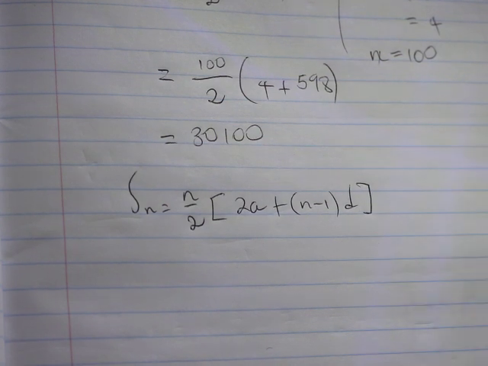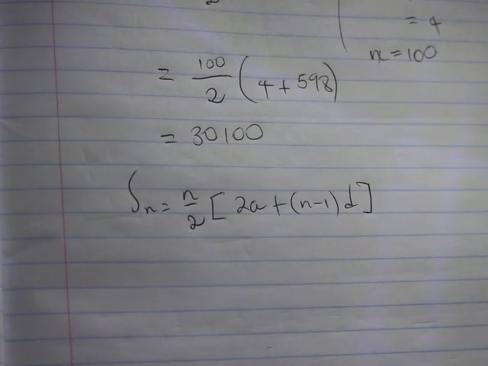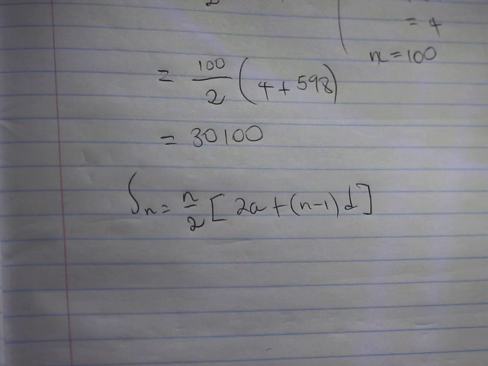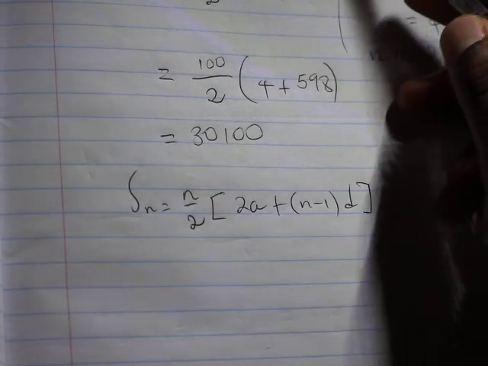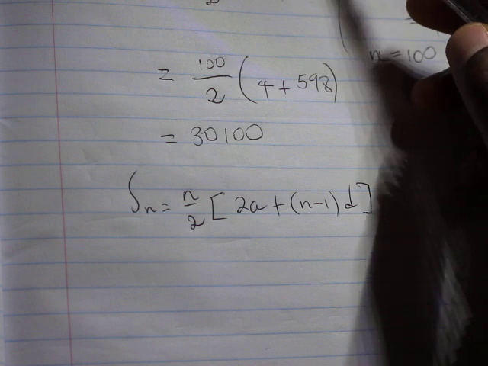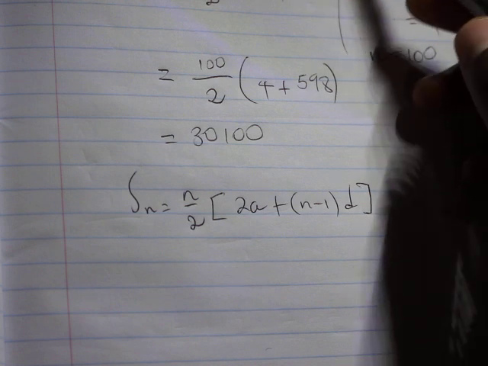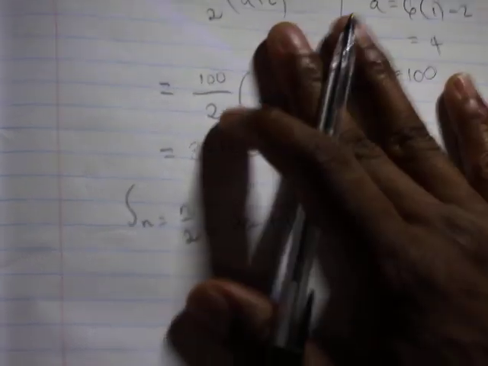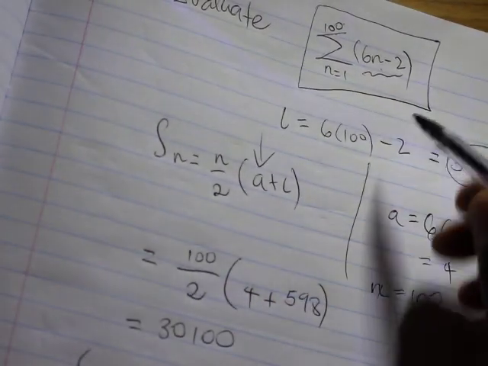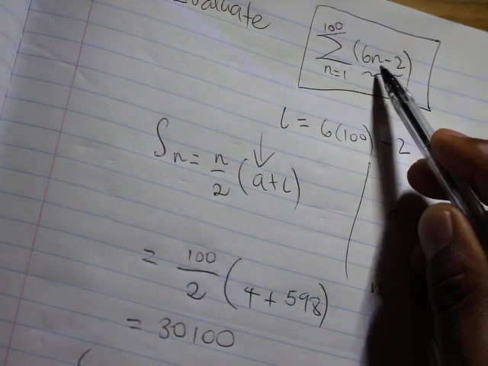So let's see how this formula would work out. With this formula, we need to figure out what the d is. Whatever is attached to the n, that is our d.